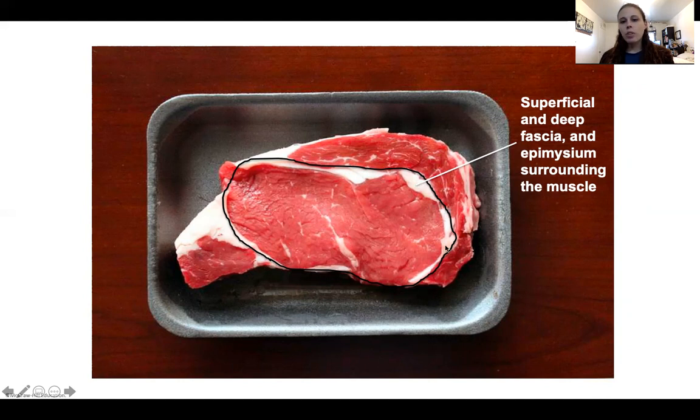That is the superficial and deep fascia. There's a lot of adipose tissue, so that's why it looks white. And it separates muscles, but sometimes it can also go over other muscles and keep them together. So it's basically a branching out. And then here there's also epimysium, which you don't really see because it's very thin, but it's attached to the fascia, okay?